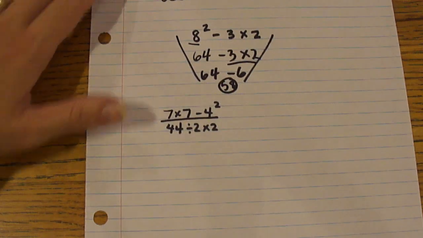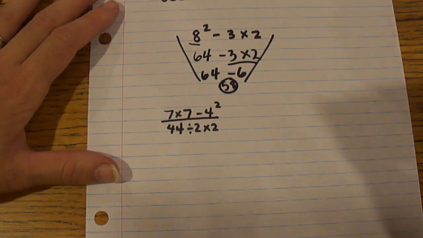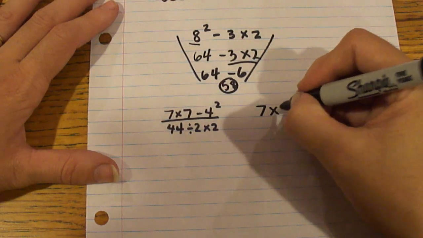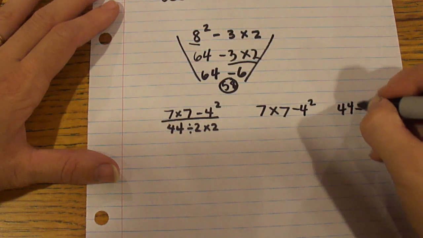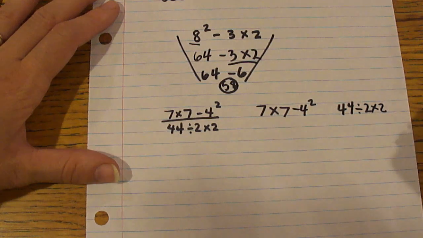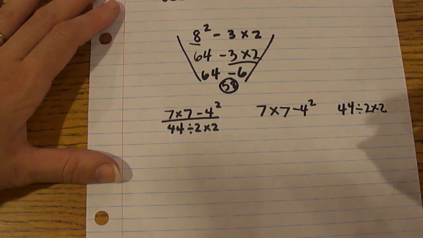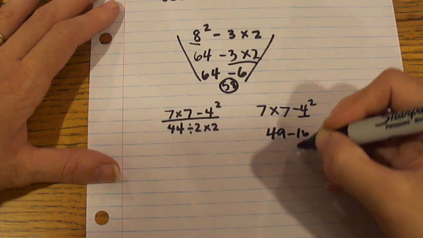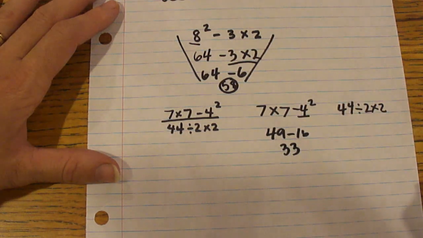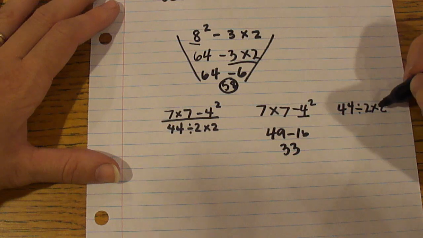Here's a much more complicated problem. To do this, I want to think about it as two parts. Think about it as the numerator and the denominator, and do them separately. I can actually rewrite them separately if I want to, or I can leave them in the same fraction. Exponents first, so I have 49 minus 16, which would give me 33. That's my numerator. Here I've got division and multiplication.